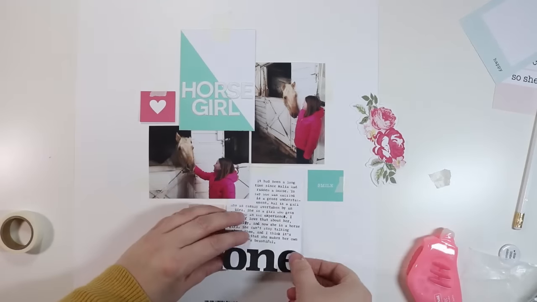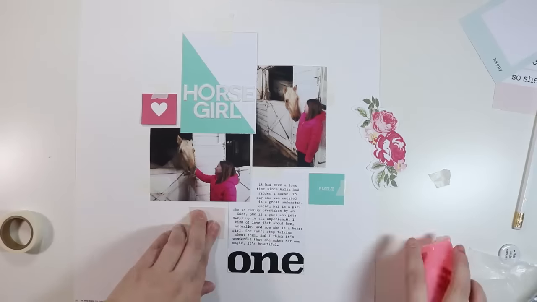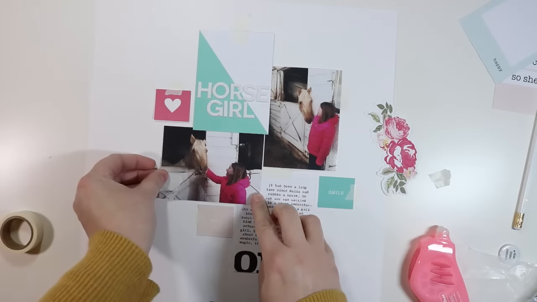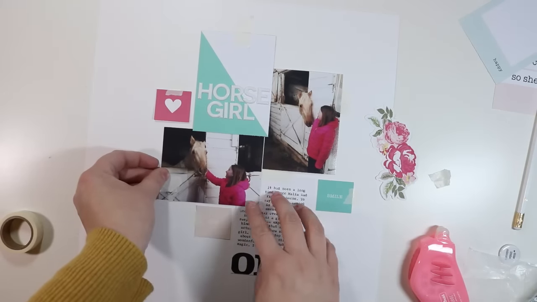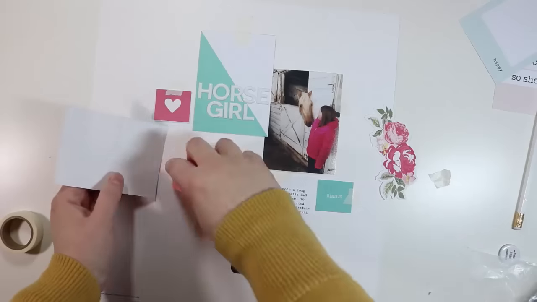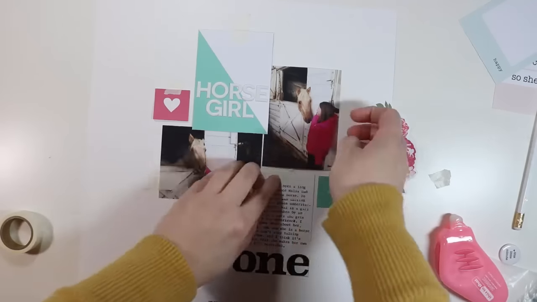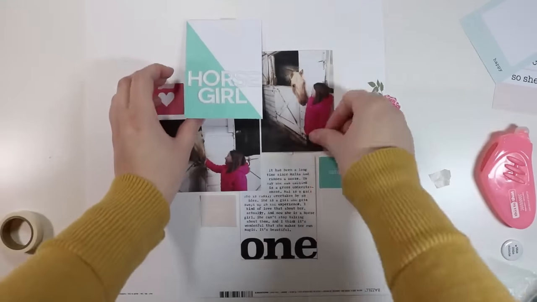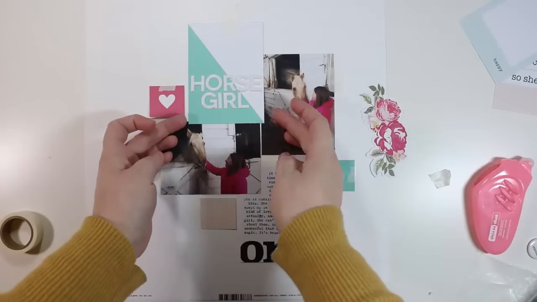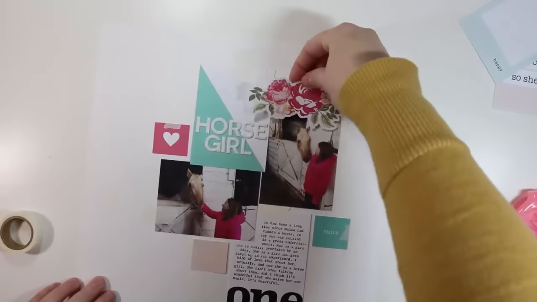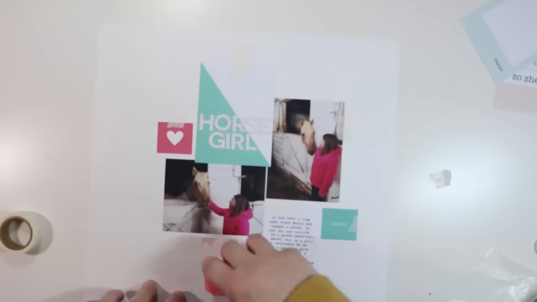So now I'm going to adhere everything down because I like where it is. And you can see on my journaling piece that I did leave a little space where I knew that the photo would overlap it. And I'm just going to move things around so they're just spaced enough apart and just overlapped enough and just fiddle with it a little bit. But really this layout took very little time.